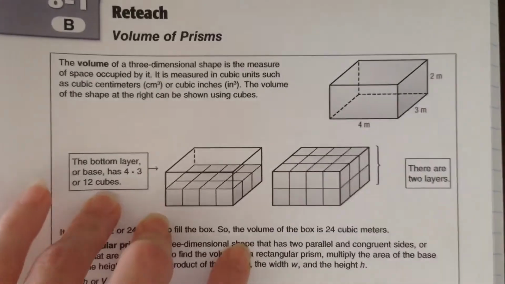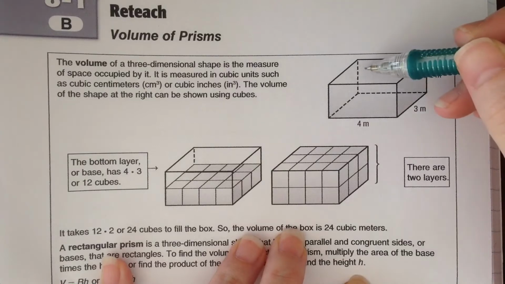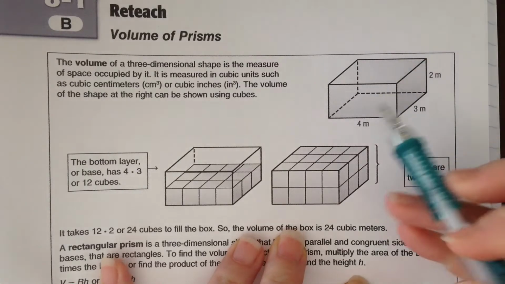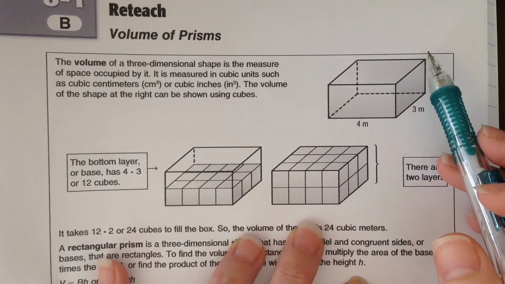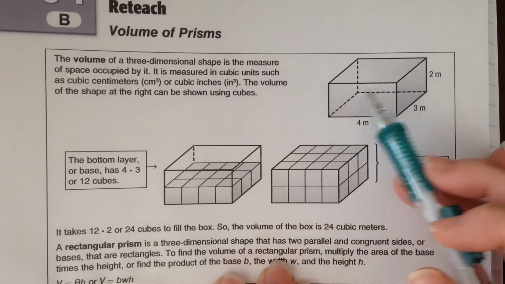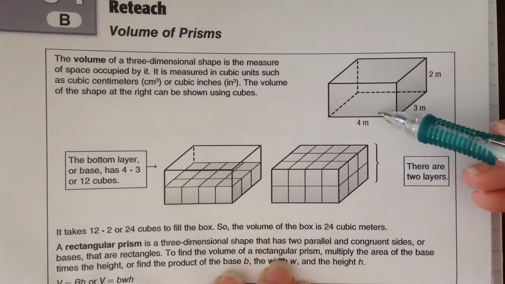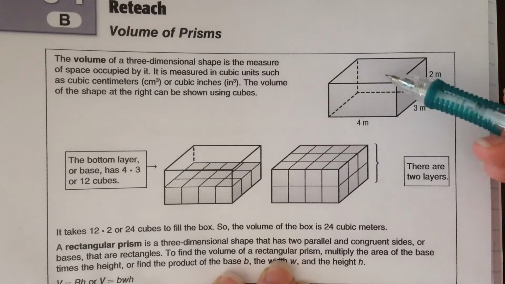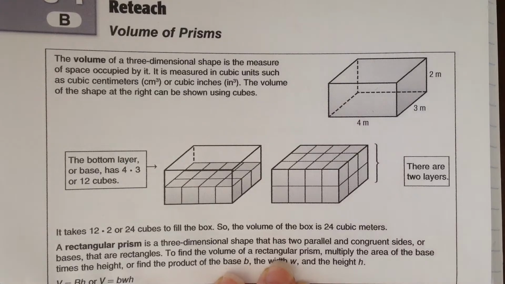So the volume is the space inside of a three-dimensional figure. So when we talk about the volume of something like this, we look at its length, its width, and its height. First of all, in identifying a rectangular prism, we need to know that it is a three-dimensional shape. It has two parallel and congruent sides, or bases that are rectangles. So that means that basically the bottom and the top are exactly the same rectangles.